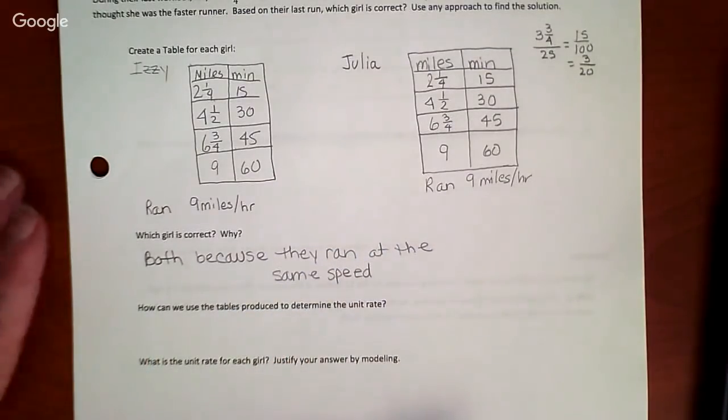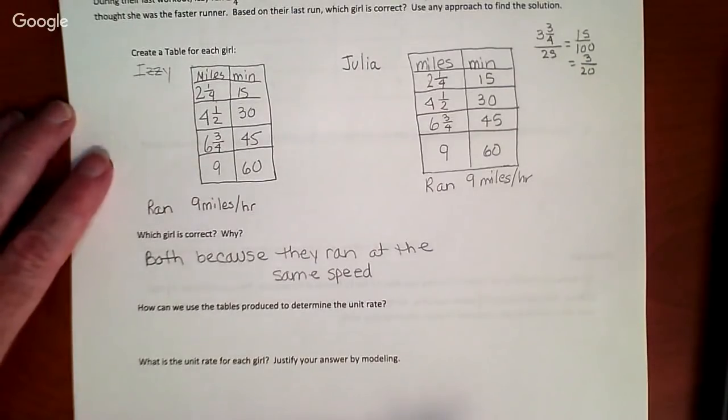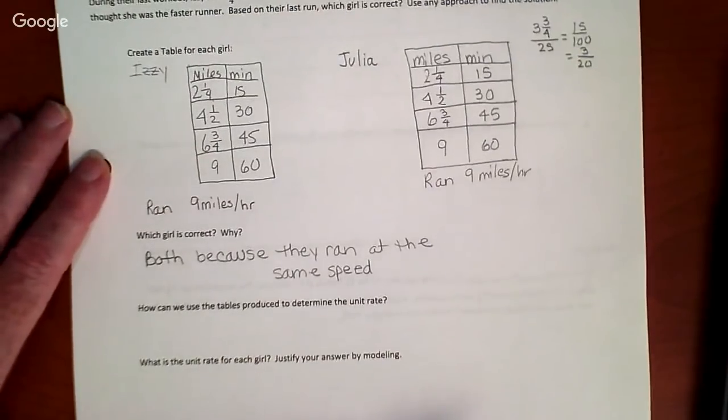The question asked, how can we use the tables produced to determine the unit rate?